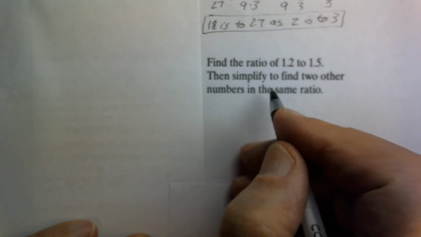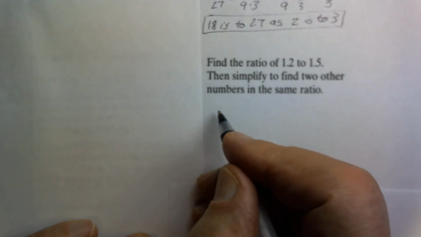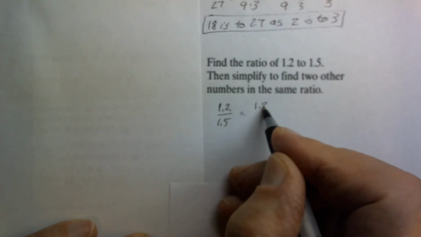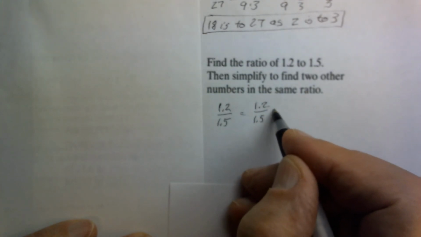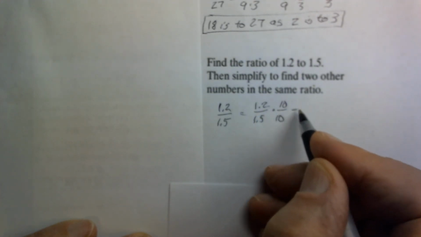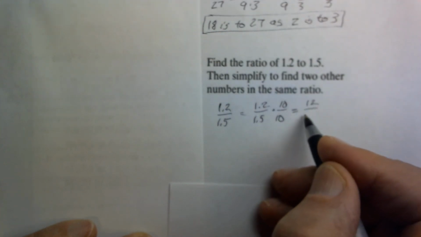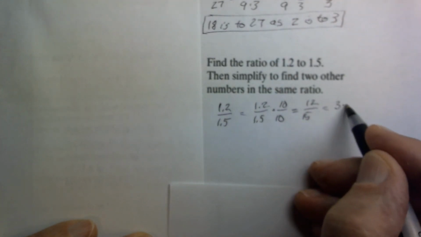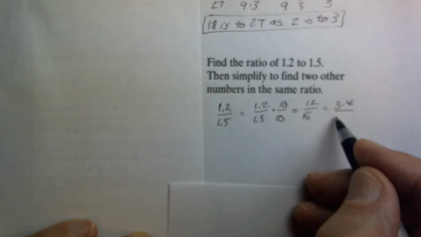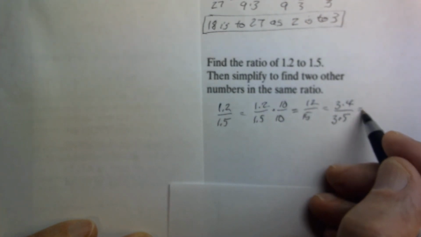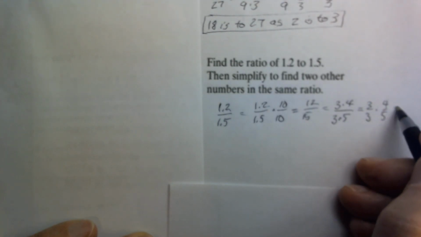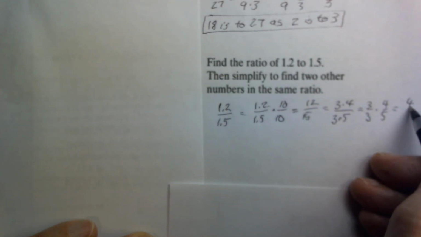The next exercise is quite similar. Find the ratio of 1.2 to 1.5, then simplify to find two other numbers in the same ratio. So it's 1.2 divided by 1.5. When we multiply numerator and denominator by 10, we get 12 divided by 15. We can factor 12 as 3 times 4, and 15 as 3 times 5, and this will then be 3 times 4 divided by 3 times 5, which equals 4 divided by 5.